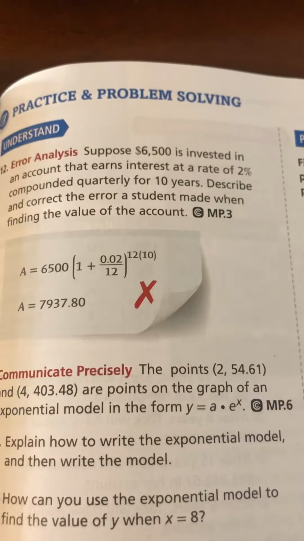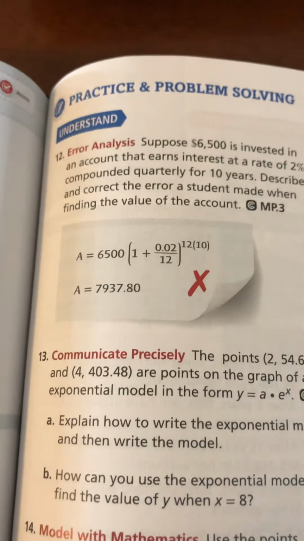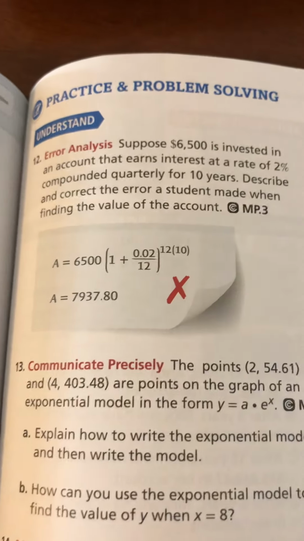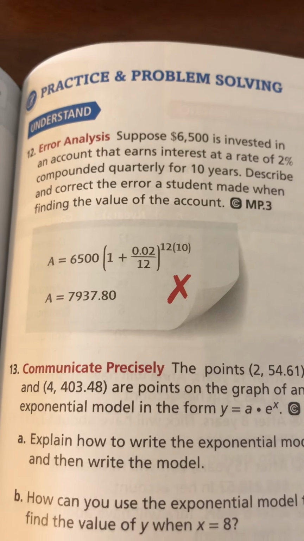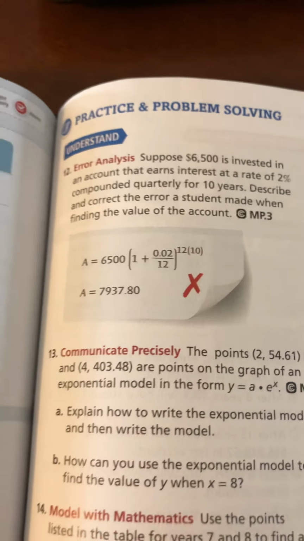But it should have been divided by 4 because it was quarterly, and then 4 times 10 up here. So that's why the answer of 7937 was incorrect.